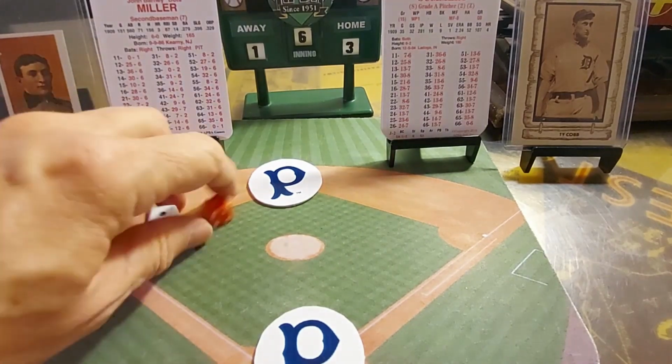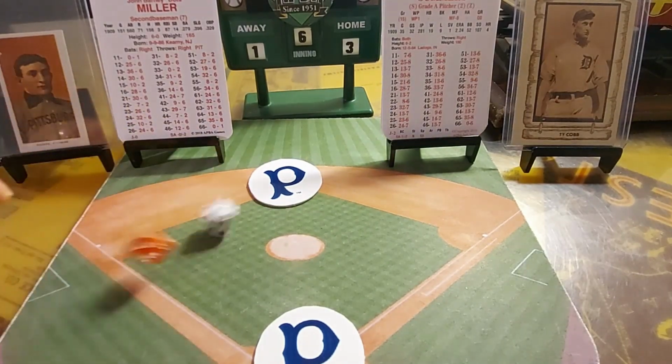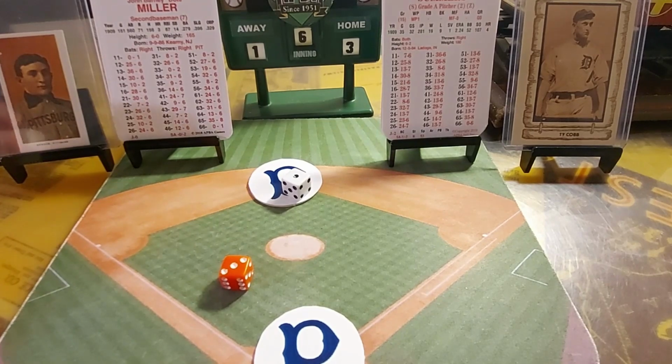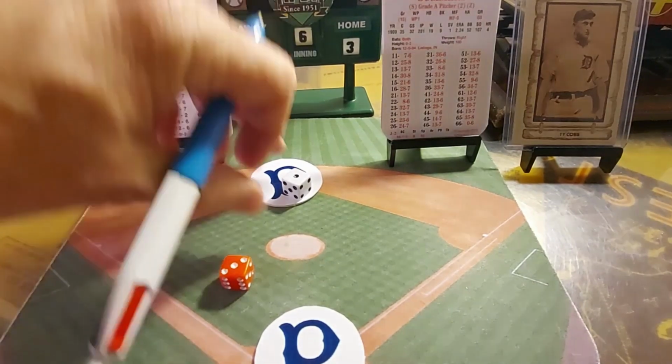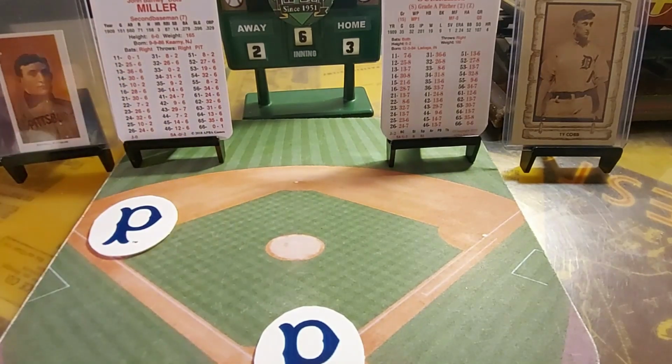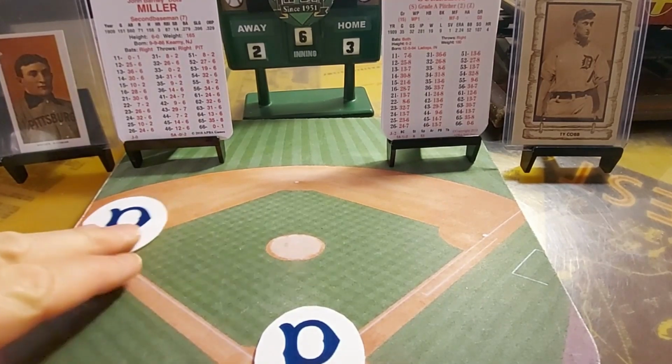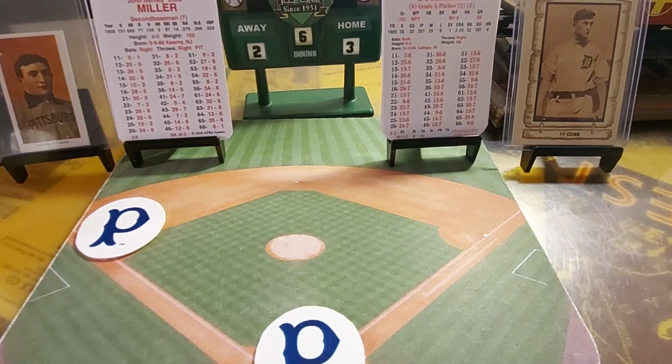And Dots Miller takes advantage. He gets in the 1. And 3-1 is going to be a triple for Dots Miller, scoring Honus Wagner. Pirates move to within 1. And quite a ball game we've got going here. Second triple of the day for Pittsburgh. Of course, dead ball baseball, there are more triples than home runs in those days.